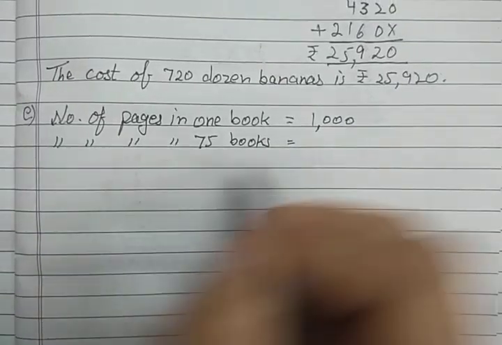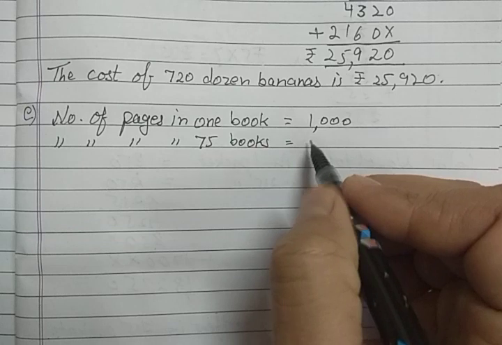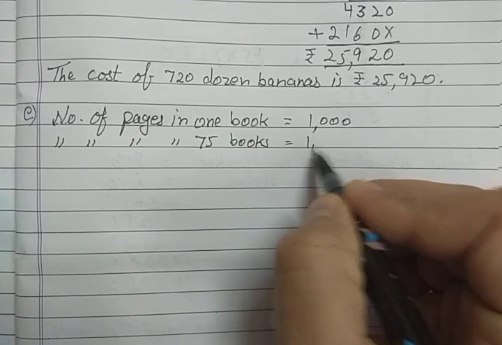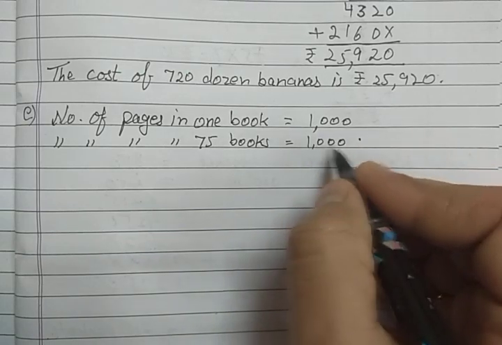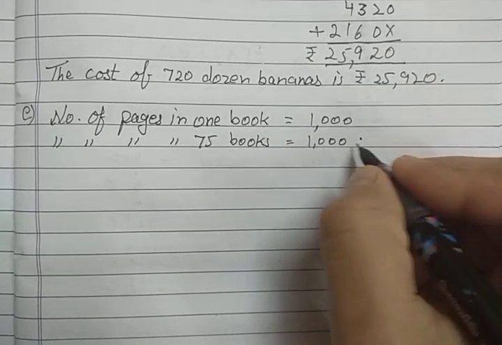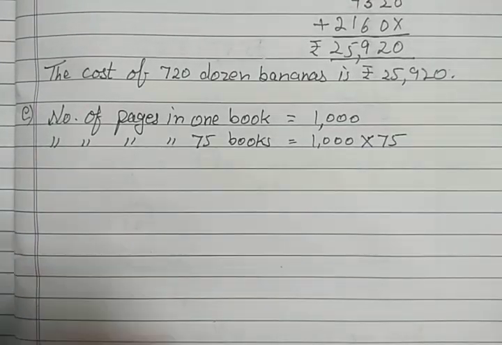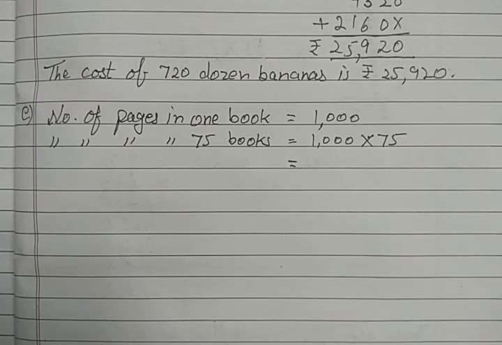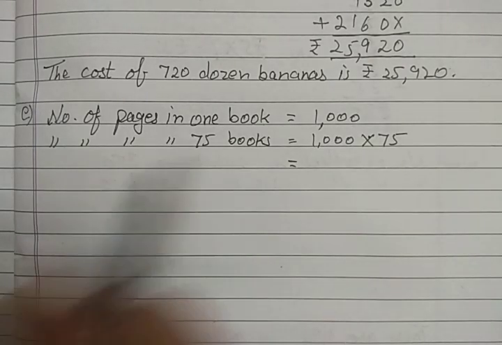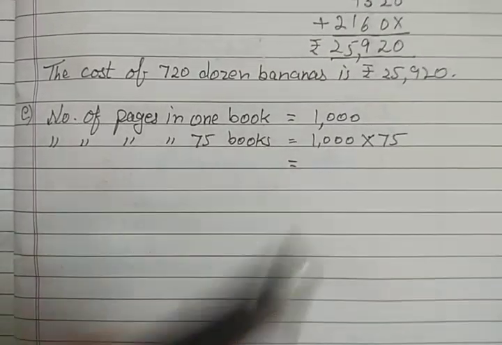So I will not multiply it. Why? Because we can orally multiply it, or you can write it 75 into 1000, or 1000 into 75, both are same. So what will be the answer? We have done how to multiply orally. So 1000 multiplied by 75.